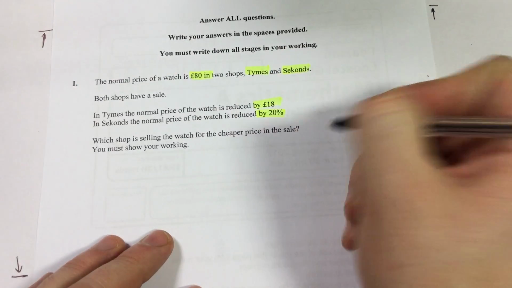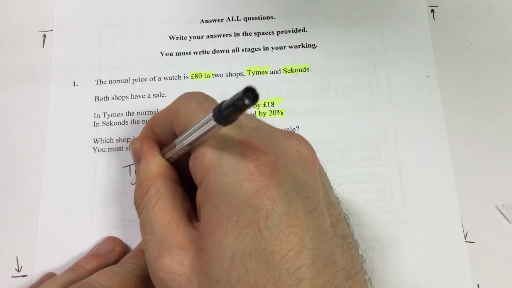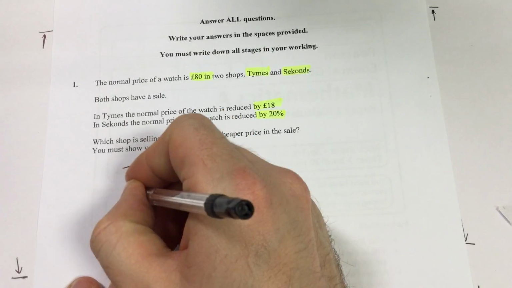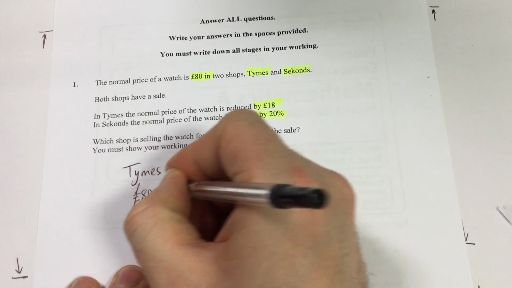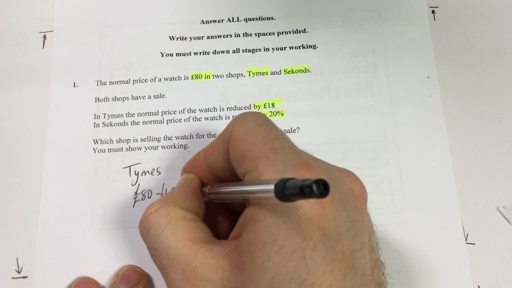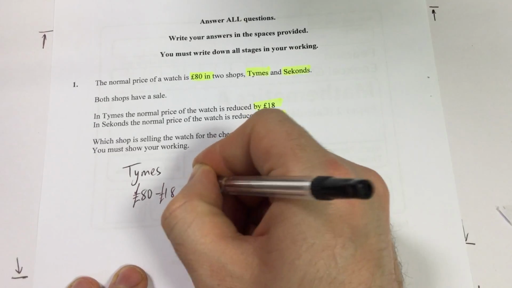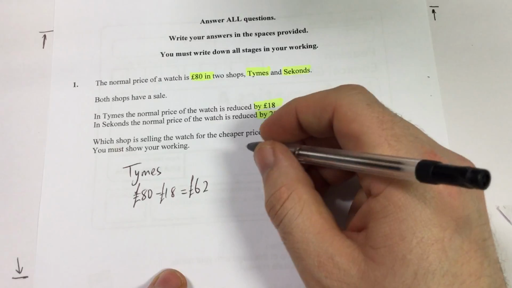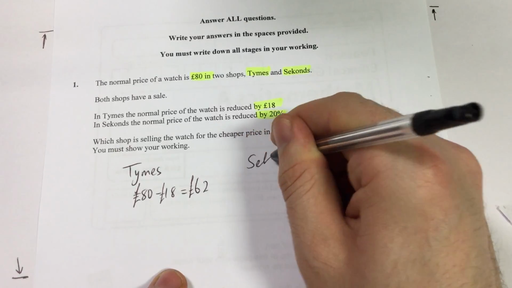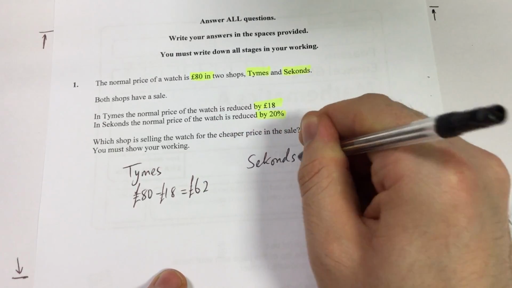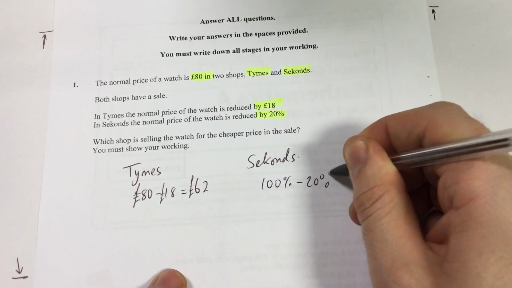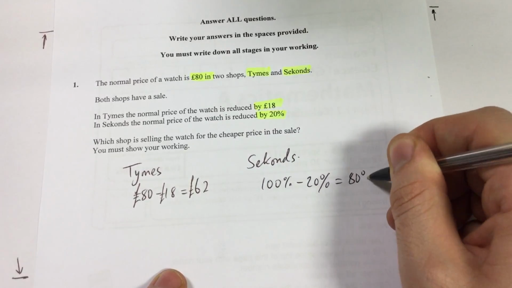So let's just label what we're doing. We've got Times, and they're doing an £18 reduction. So we've got £80, take away £18, gives me £62. So that's in that shop. And the other one, we're doing a 20% reduction. As it's a calculator paper, I am going to use multipliers. It's reduced by 20%, which gives me 80% of the value.